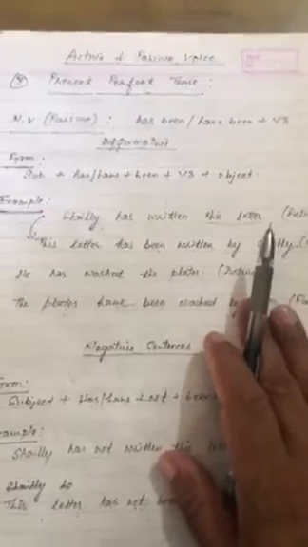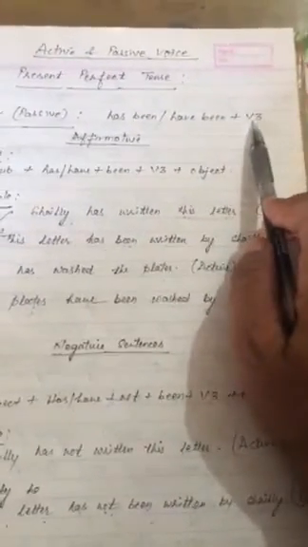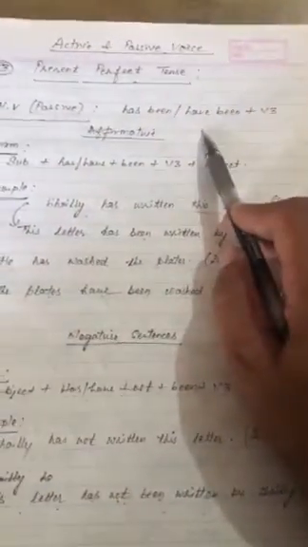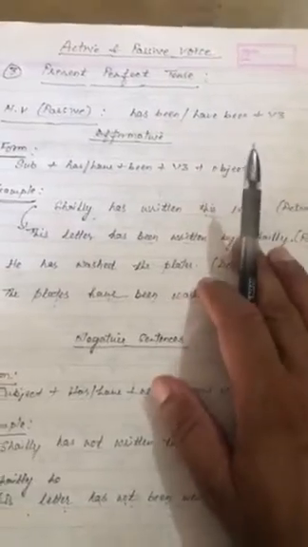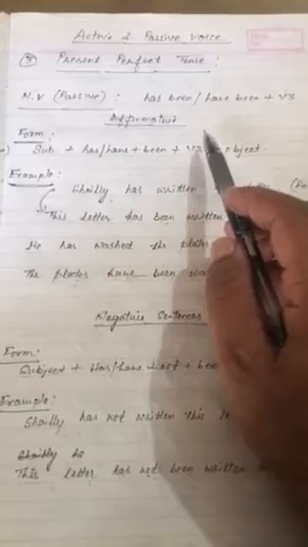Now the rules, try to understand the rules. The basic rules of the present perfect tense in the passive voice are: the helping verb is has been or have been. Either we have to use has been or have been plus the third form of the verb. Okay, so this is the important rule. You have to keep this in your mind. Now first we will take affirmative sentences.